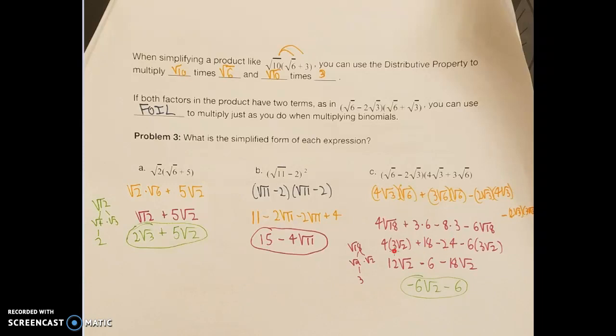And then it looks like I just want to multiply my radicals out. So 4 times 3 rad 2. I multiply the 4 times 3 and just get 12, and the rad 2 will stay. I also simplified 18 minus 24 to be negative 6. And for my last term, I can multiply negative 6 times 3 and get negative 18, and that square root of 2 will also stay.